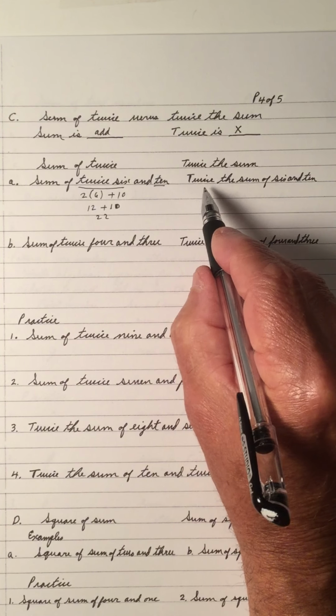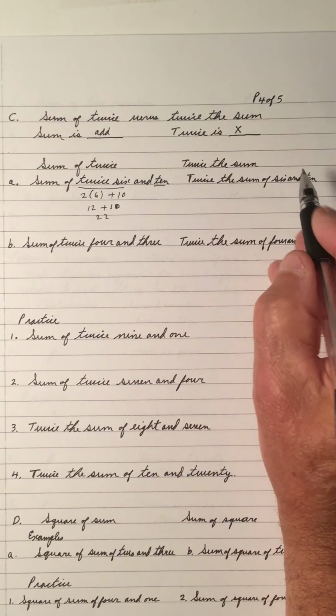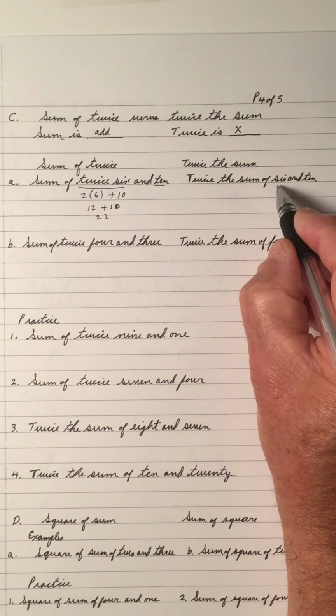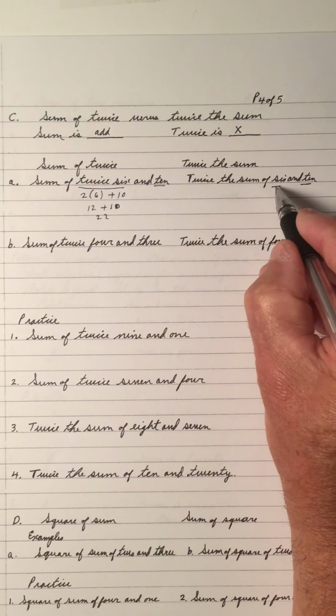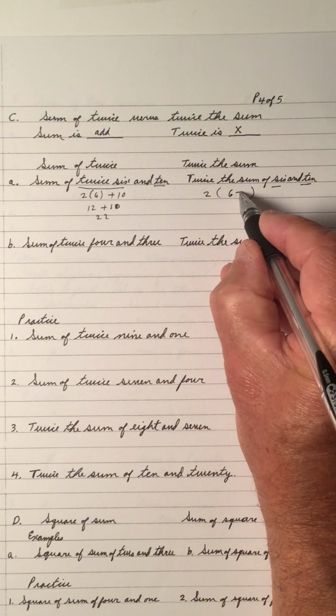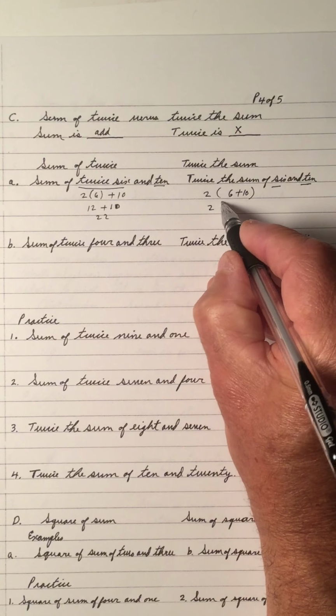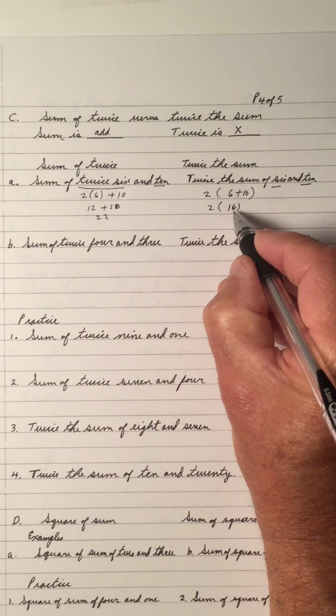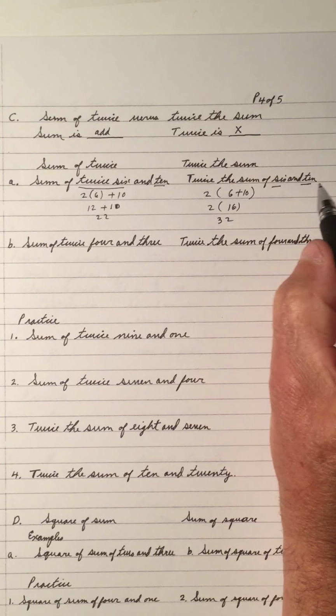Now notice twice the sum of 6 and 10. So this is twice the sum. It's the sum of these two, 6 and 10, but it's twice it. So that's twice the sum of 6 plus 10. We have to do the brackets first, 16. So that would give us 32.